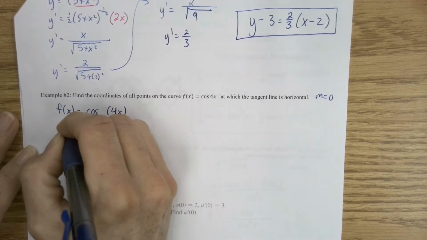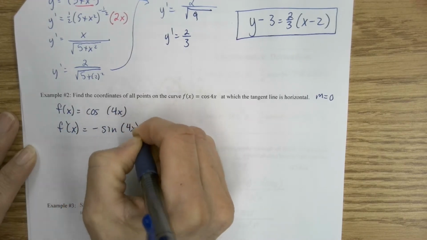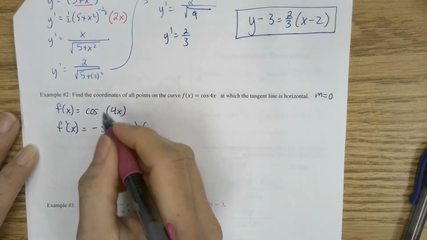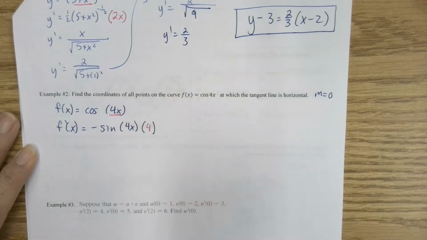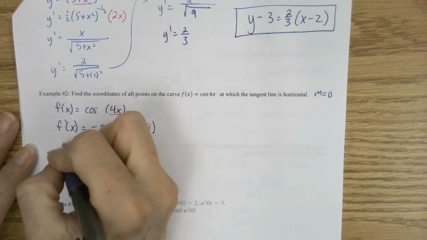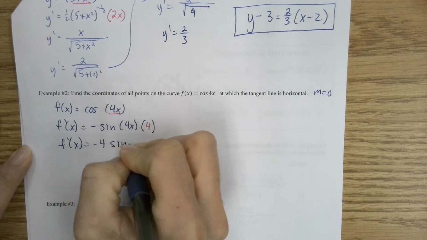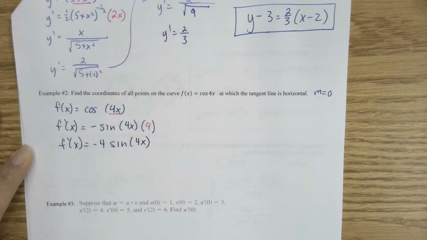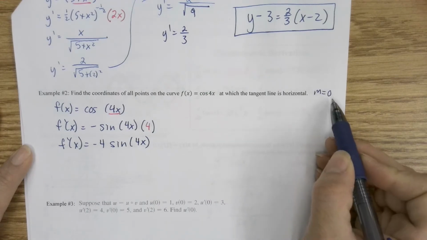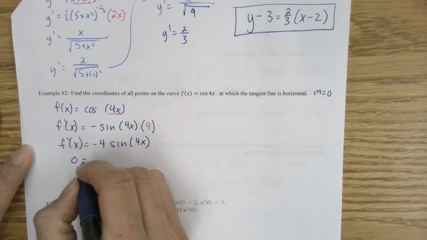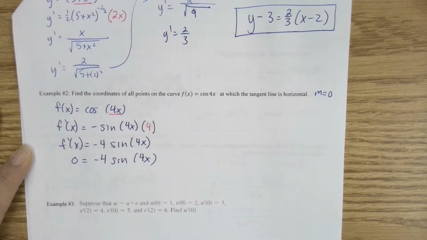The derivative of cosine is negative sine. The angle stays the same. And then I'm going to multiply by the derivative of the inner portion, which is my 4. Okay, so if you want to clean that up a little bit, you certainly can. We can pull that 4 out to the front. And at this point, I know that I'm looking for the points where my slope is 0, so I'm going to substitute a 0 in on the other side. And we're going to solve a little trig equation, your favorite.